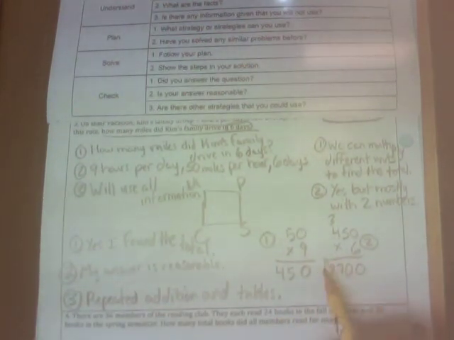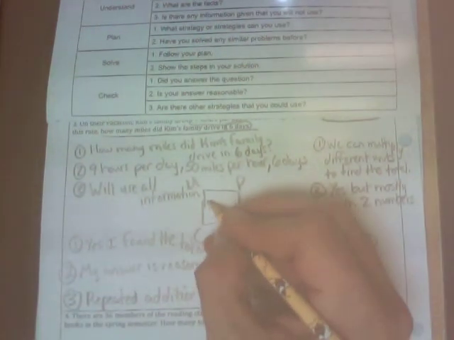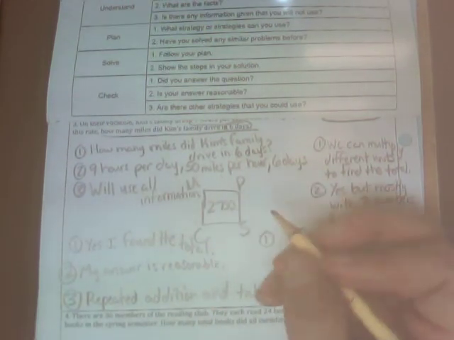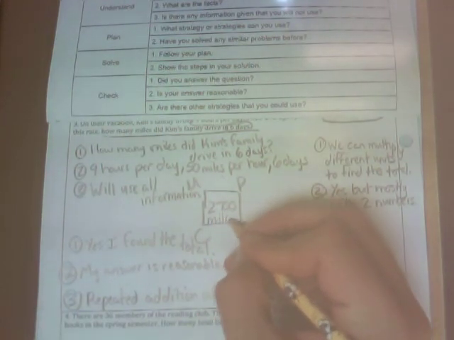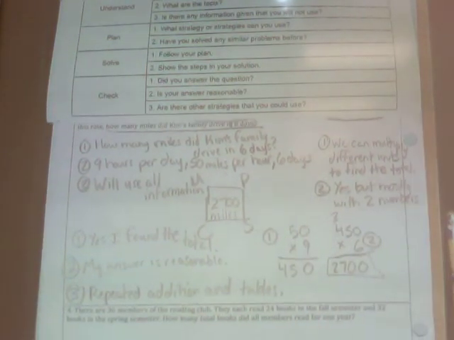I'm going to take my answer, 2,700. I need to make sure I put my label on it. How many miles? So this is 2,700 miles. And that is my answer. Woo!